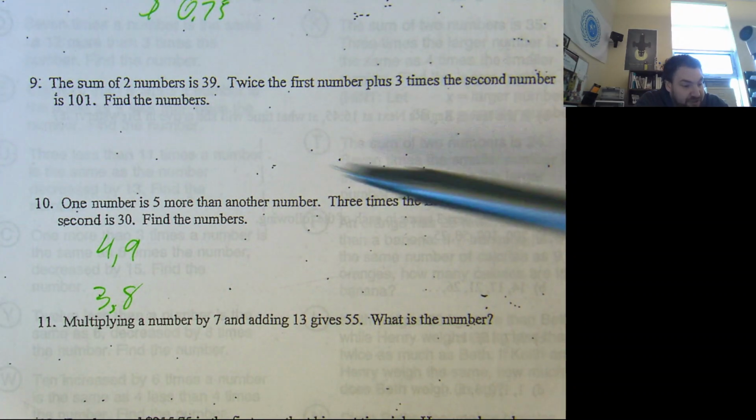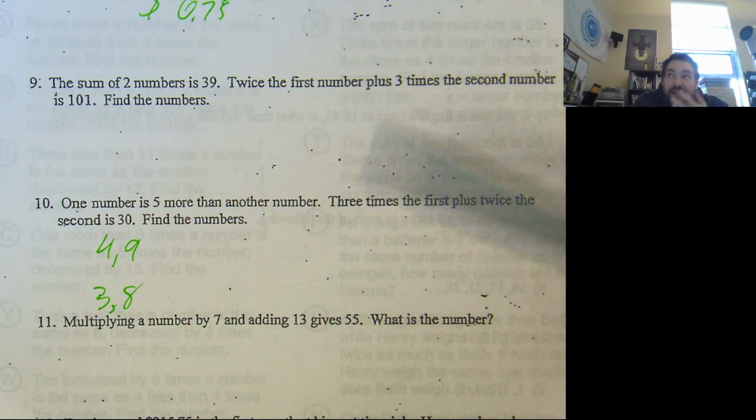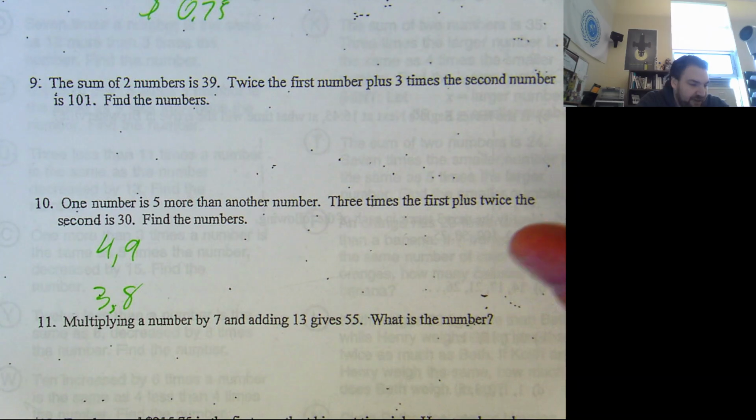3 times the first plus twice the second is 30. Find the numbers. So we've read the thing. I'm going to identify what we're looking for first, and then we'll assign variables after. We're looking for 2 numbers.